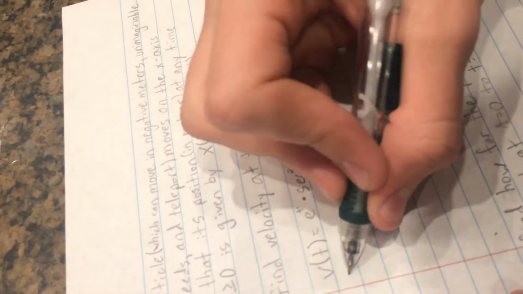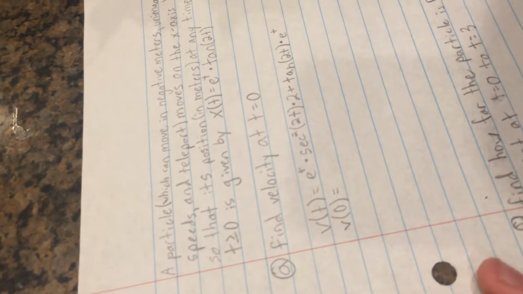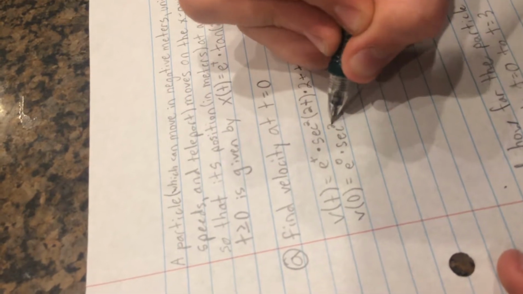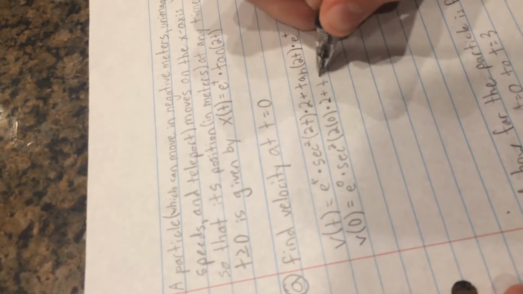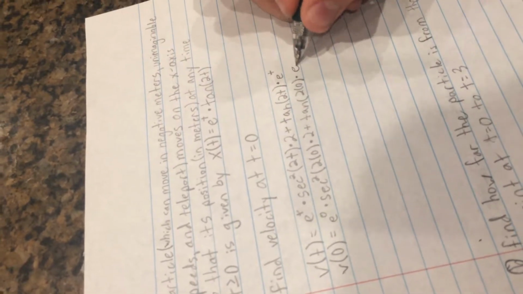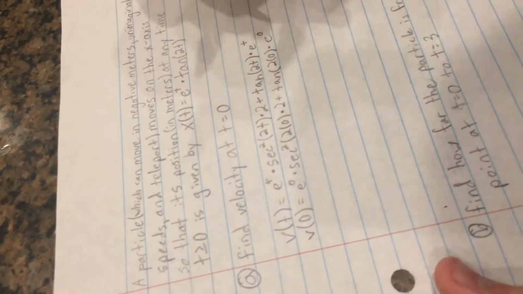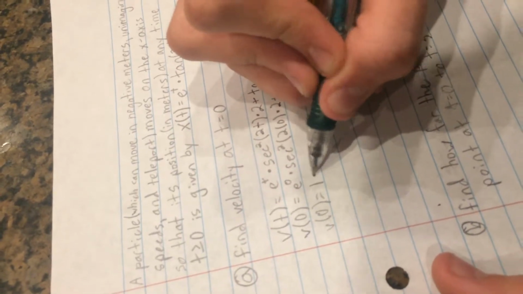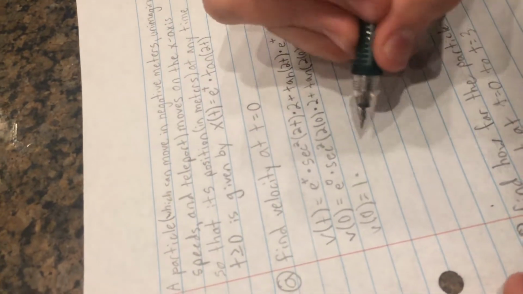So now I have to plug in 0 to find what the velocity is at t = 0. So e^0 times sec squared of 2 times 0, times 2, plus tan of 2 times 0 times e^0. Anything to the 0 power is 1. So 1 times secant of 0, which equals 1 because of the unit circle.